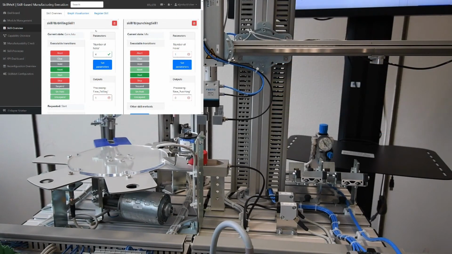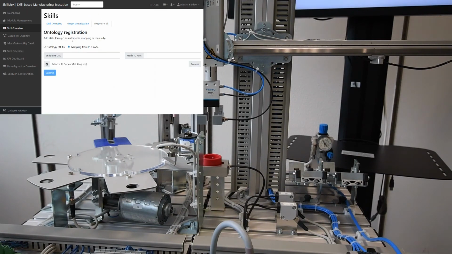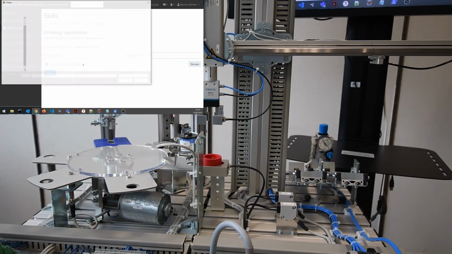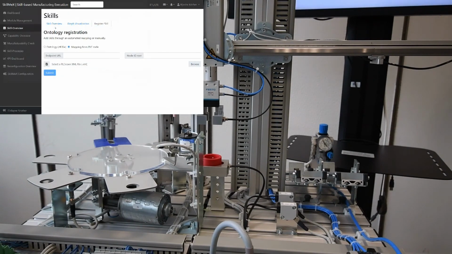Good, so now that the part has been drilled, I want to use the handling module as well. I want to use a skill of the handling module to transport the part to one of these 2 slides on the right side. And in order to do that, I have to register the skills of the handling module. And I repeat the same steps that I used for the drilling module here. I select the PLCopen file of the handling application. I insert the IP address of the handling module and the beginning of the node IDs.